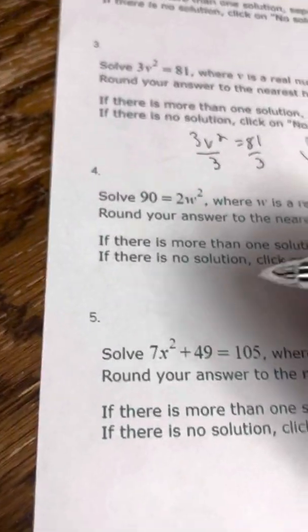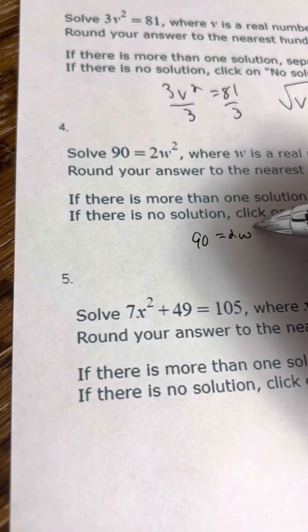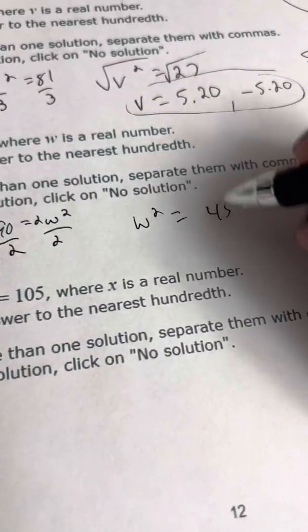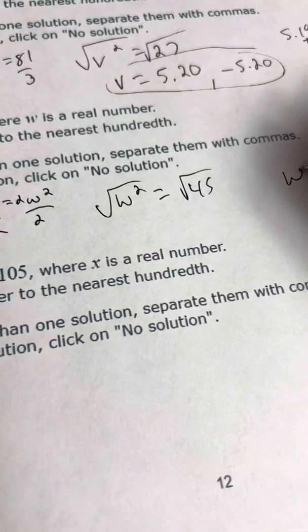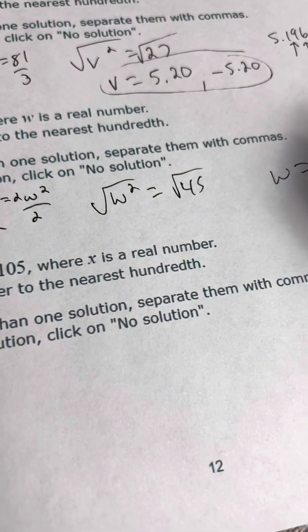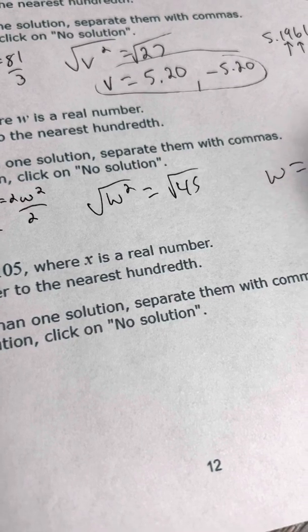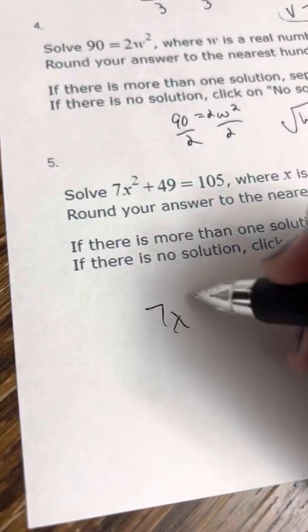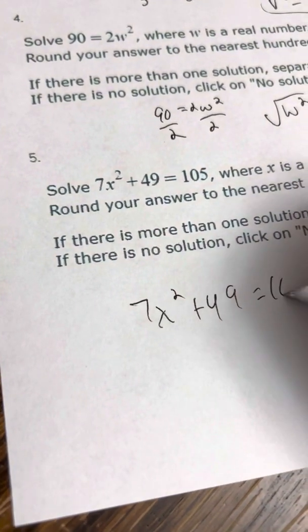Okay, same thing with number 4. This is almost the exact same problem we had before, because it's going to equal 45. Take the square root, and that's the same as the problem on the other page, which is 6.71 and negative 6.71. The last problem on this page looks like this.